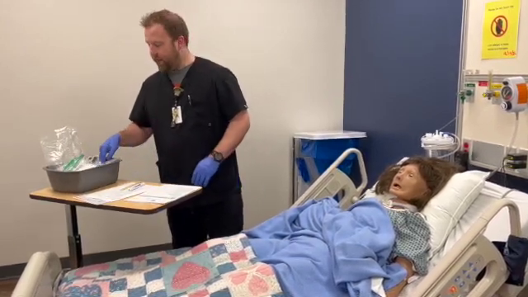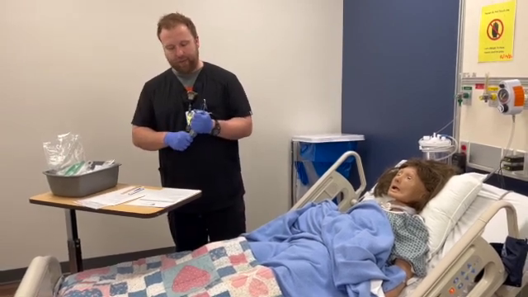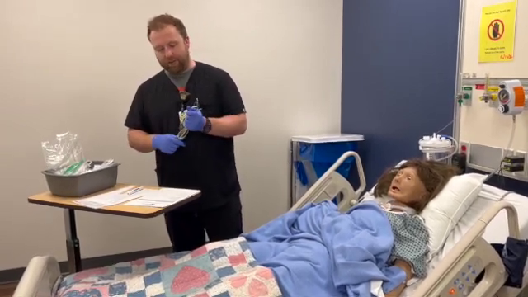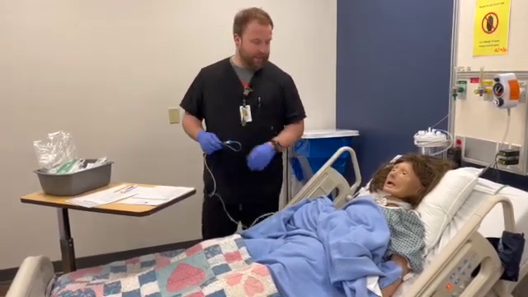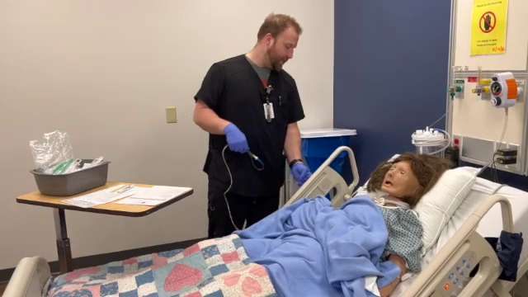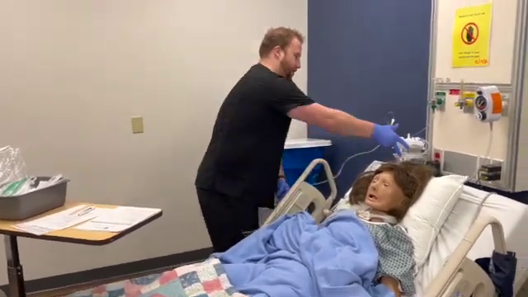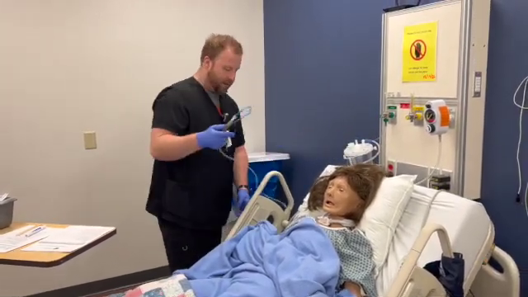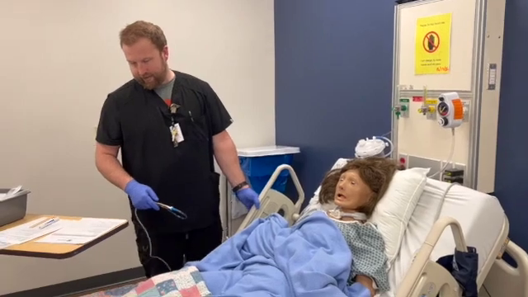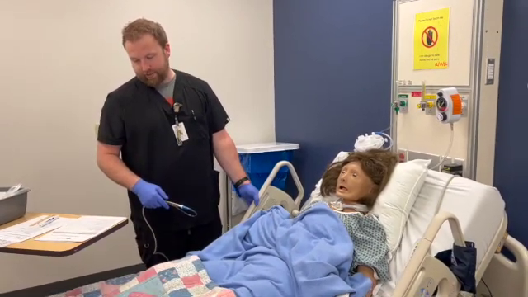I would take the tubing out of the package. It wants you to warm it up with your hands. After we do this, I want to put on clean gloves, and I want to start measuring for the NG tube placement. Make sure your patient is in a high Fowler's position.